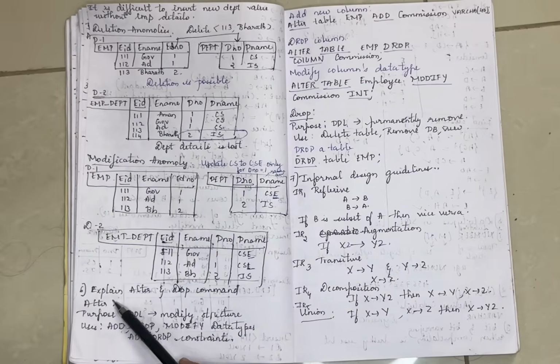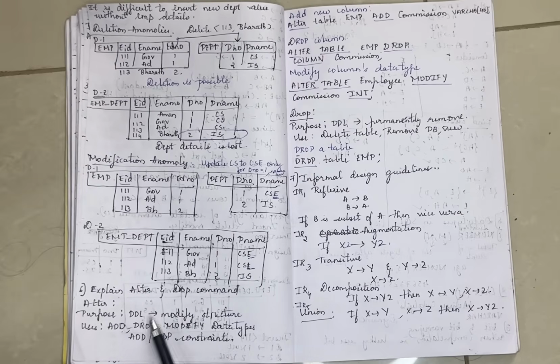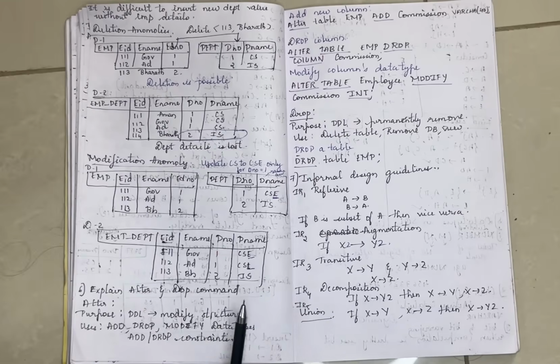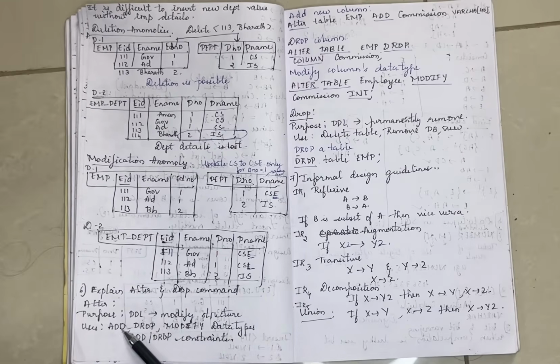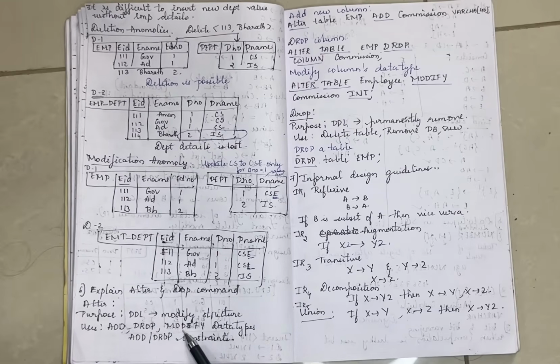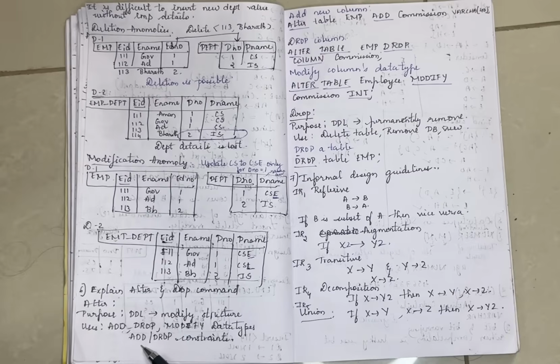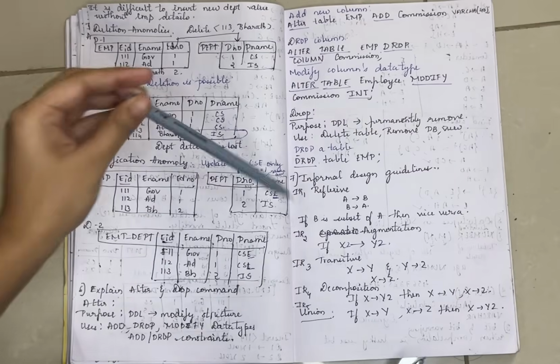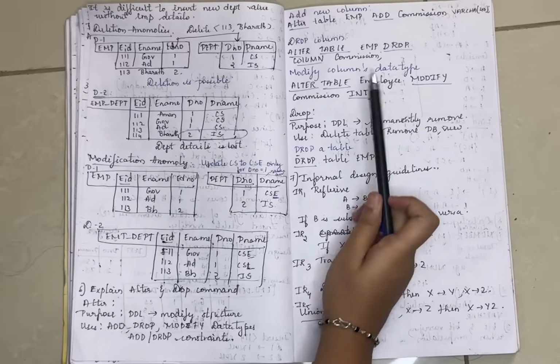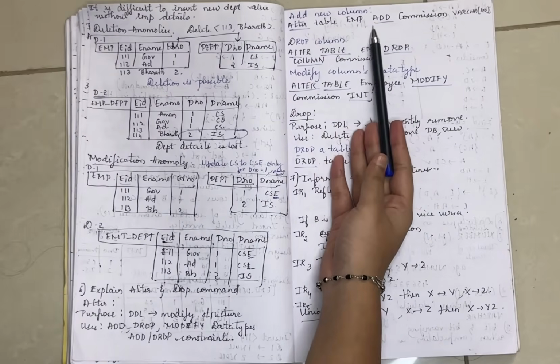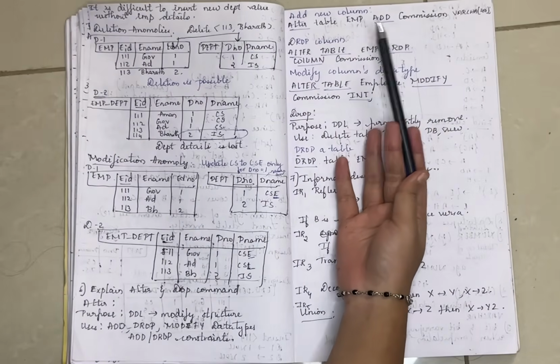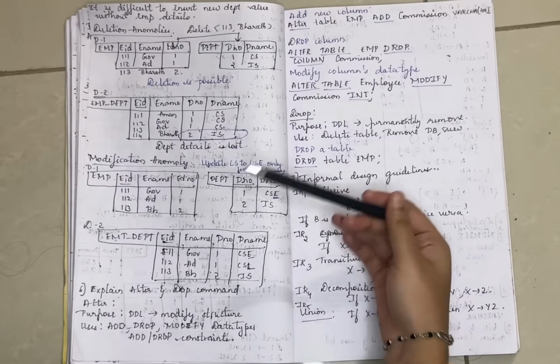Then we have to explain alter and drop command. So why do we use alter? First of all, it comes under DDL, data definition language. If we want to modify the structure, then we use alter commands. In alter, we have add, drop and modify. So add, when do we use add? When we want to add new columns, right? So alter table employee add commission. That will be used to add new columns.